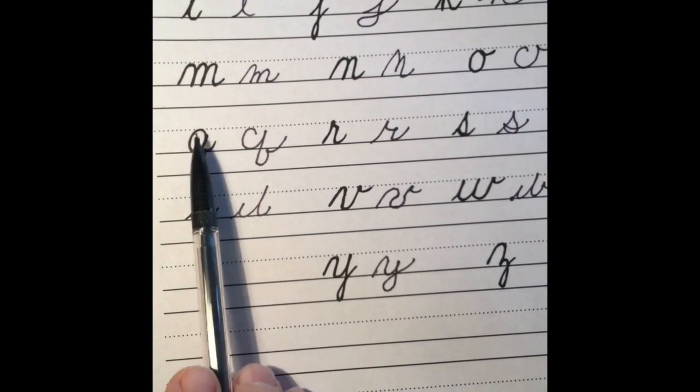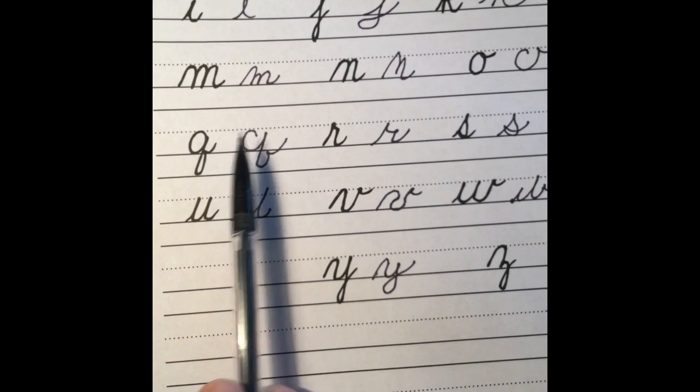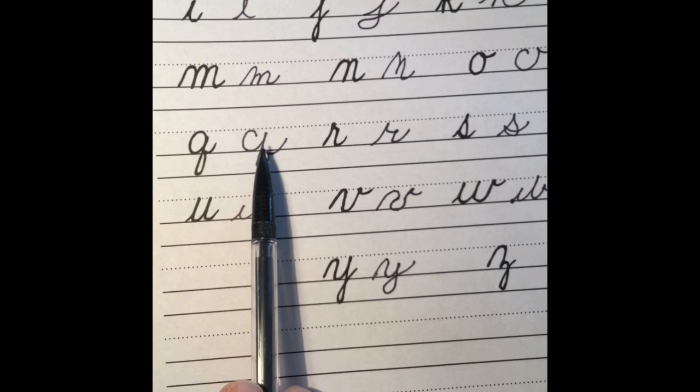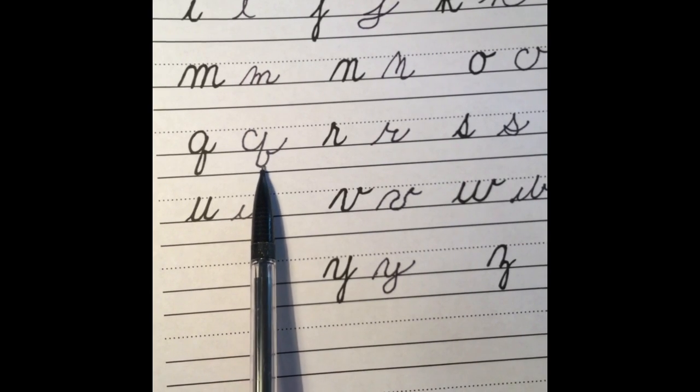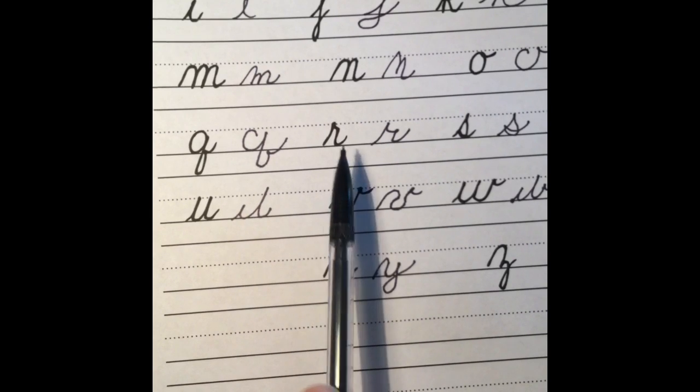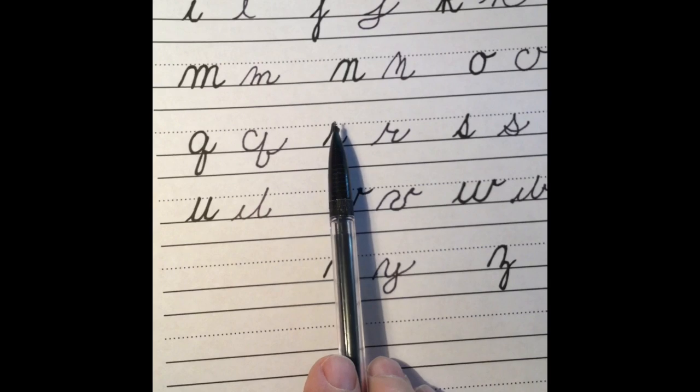Lowercase q touches the midline and the descender line and sits on the baseline. Make sure you close the down curve part. Make sure you close the loop and it touches the descender line. And r needs to be narrow, needs to touch the baseline and the midline. It should only have 1 point.